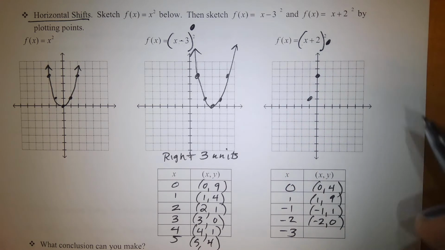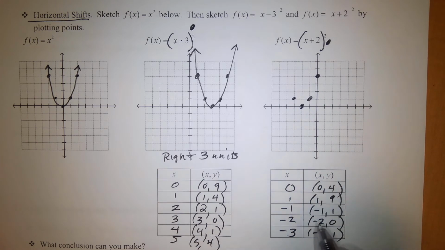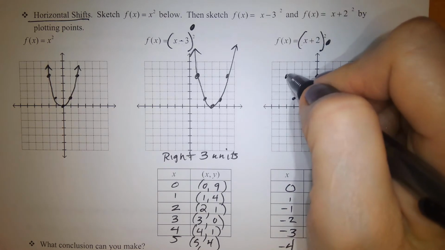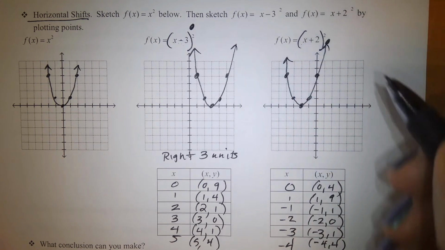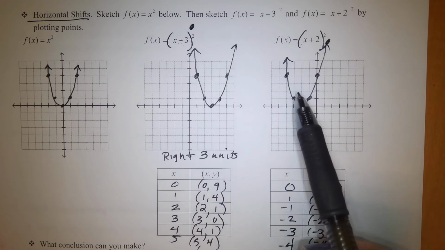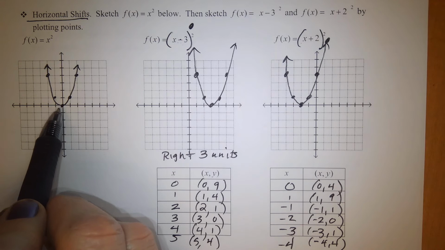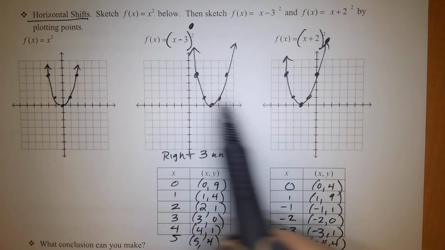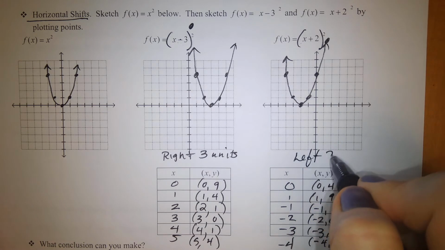Negative 3 for x is going to give me 1. That should be enough to make my picture, but let's do one more. Negative 4 for x is going to give me 4. Okay, so that completes my picture. I've got enough to know what's happening here. When I graph my parabola, you can see that this graph, which should have been starting at the bottom vertex, which would be the origin, has now been shifted to the left 2 units.